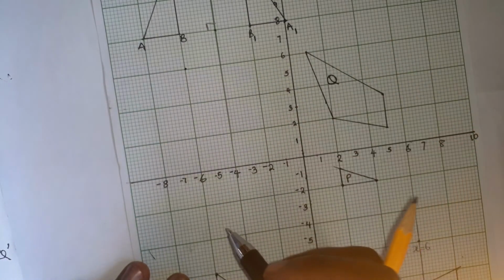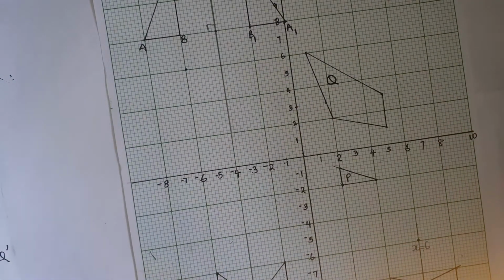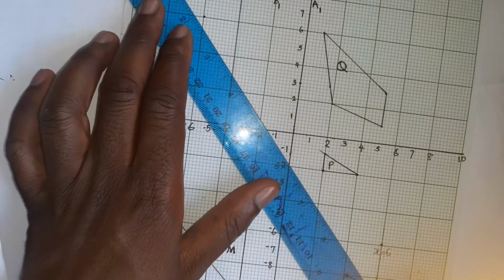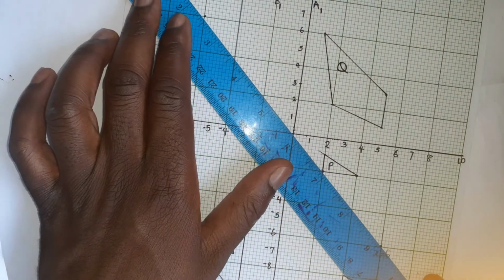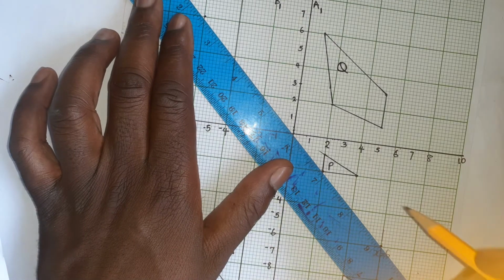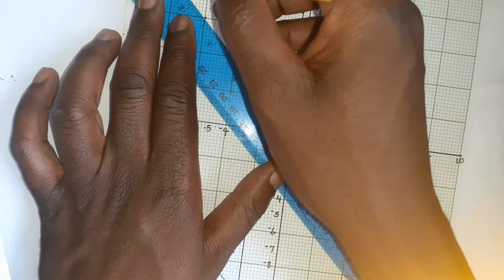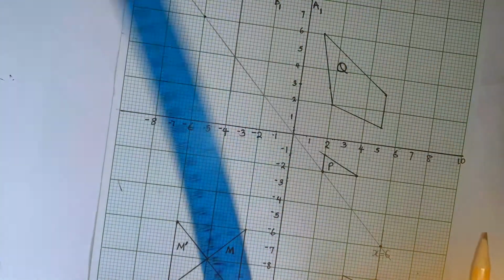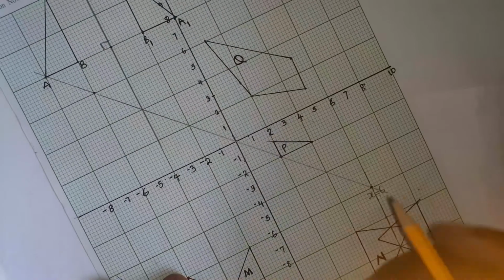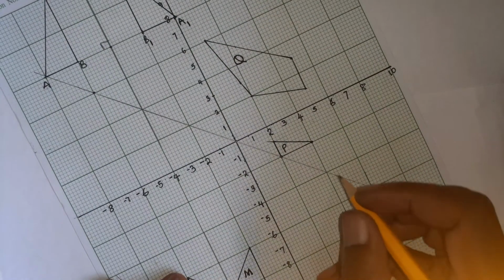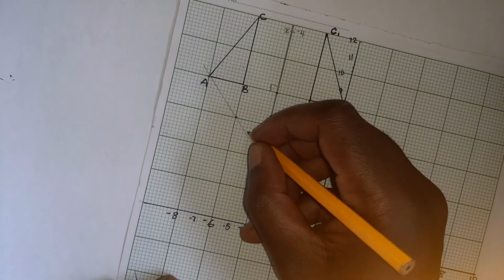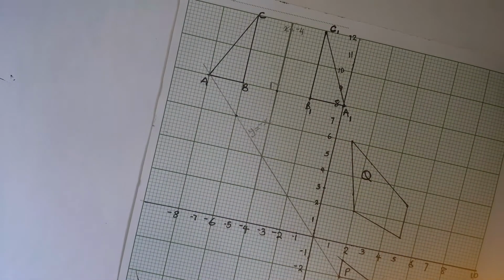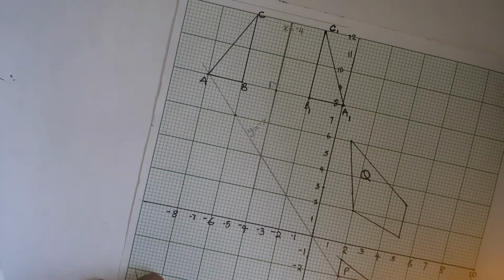They are the same, but the signs are different. So we can draw a straight line here, and this is the line that we write as y equals negative x.